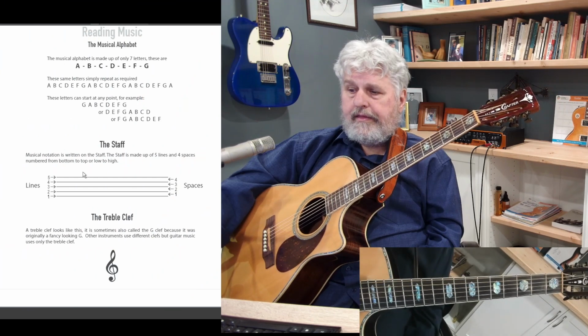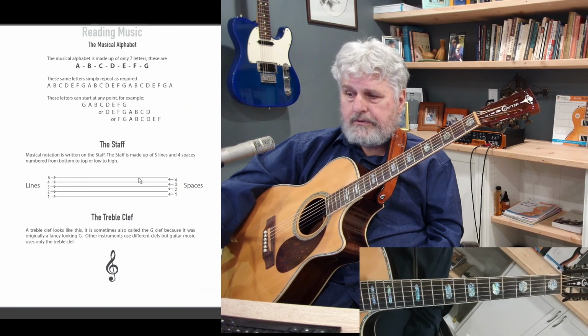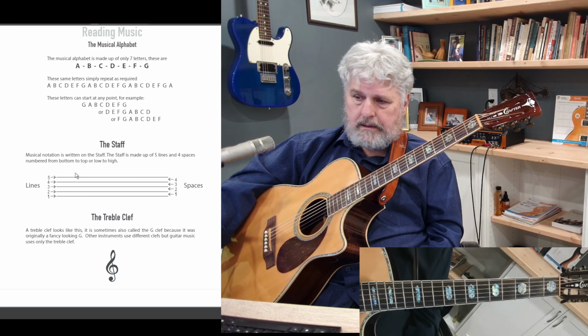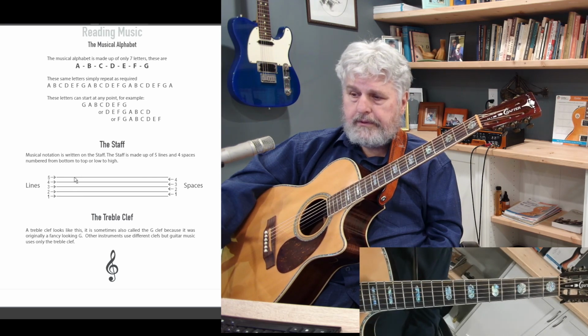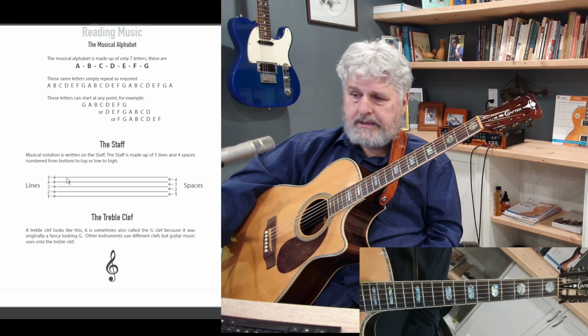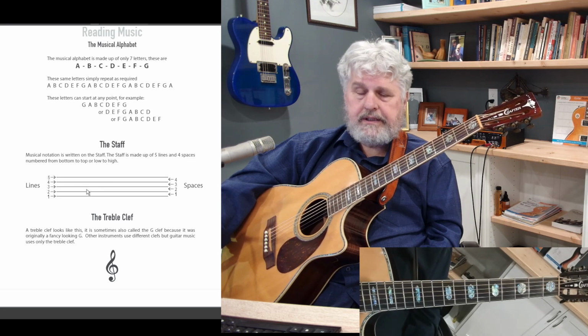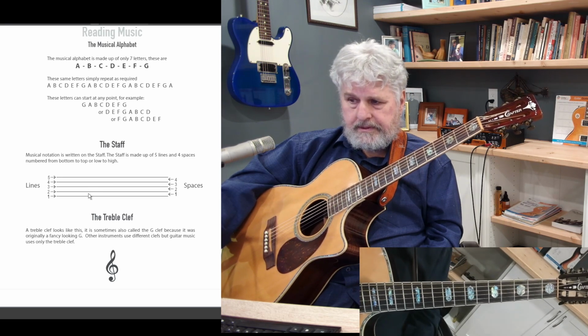Now with the guitar, we use the staff. We're not using the old-fashioned 400 or 500-year-old tablature system because it doesn't apply to all instruments. We use the staff because it does apply to all instruments.